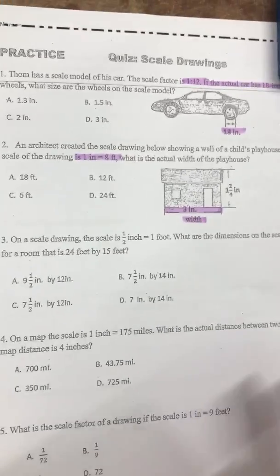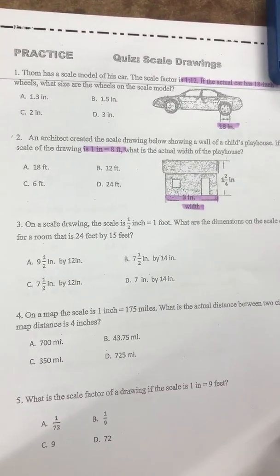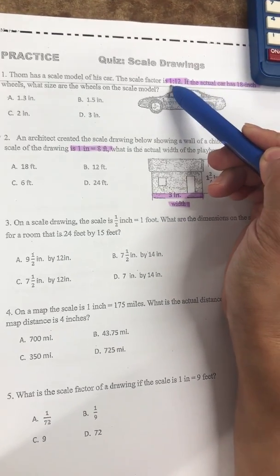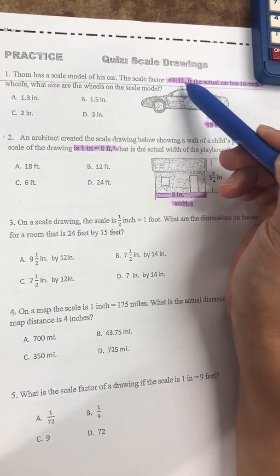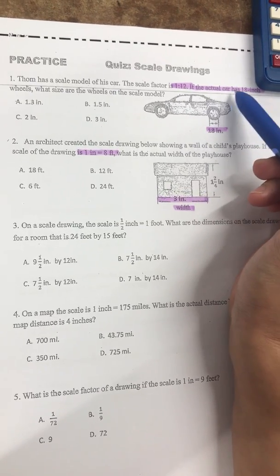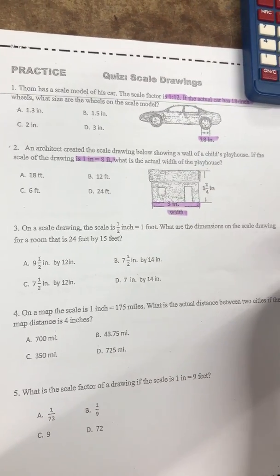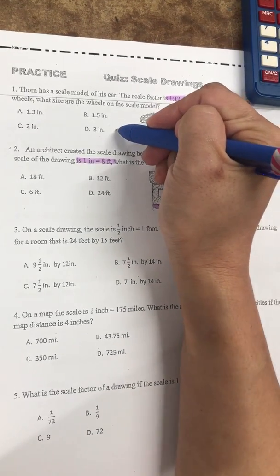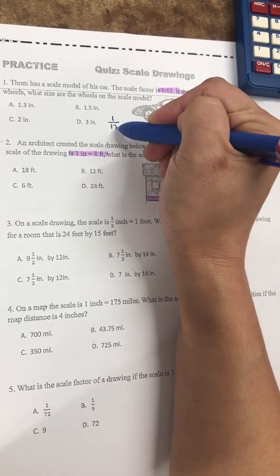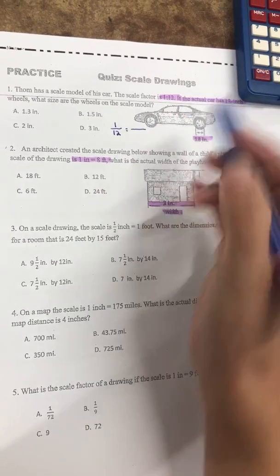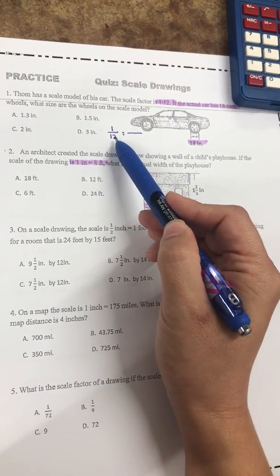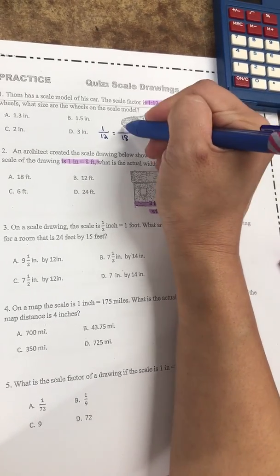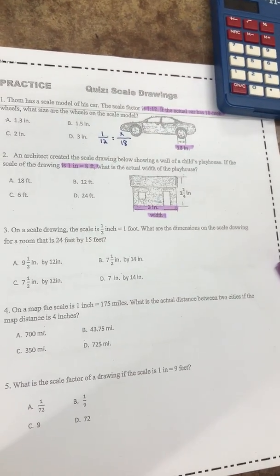All right, number 1. Tom has a scale model of his car. The scale factor is 1 to 12. So this is a scale drawing and this is the actual figure. If the actual car has 18-inch wheels, what size are the wheels of the scale model? So your proportion is going to be 1 over 12 is equal to, this represents the real object. So actual car is 18, so this is going to be your setup.